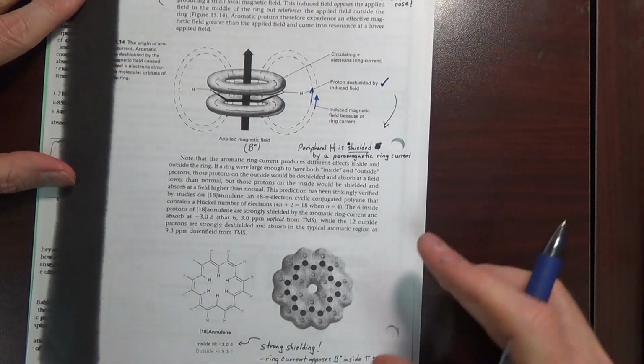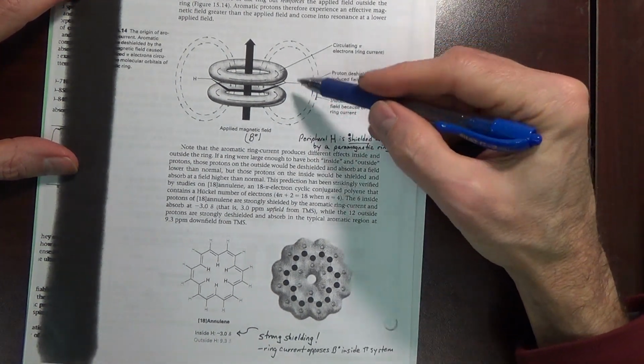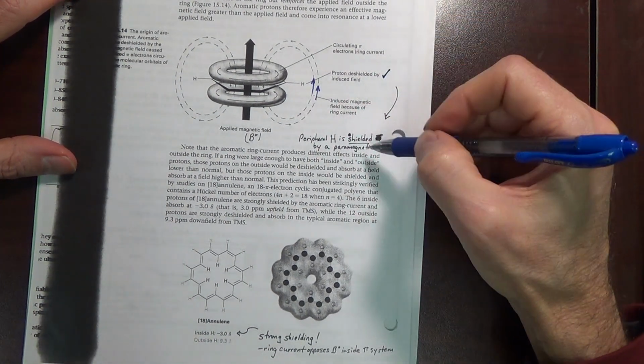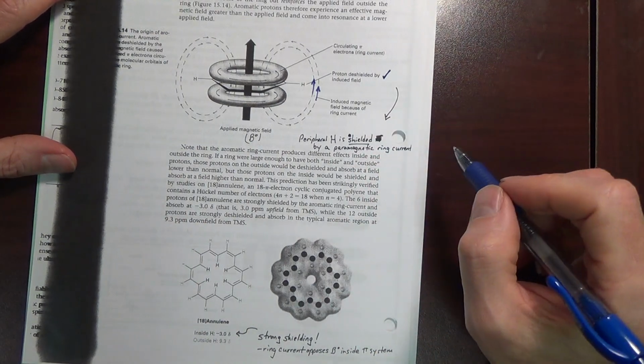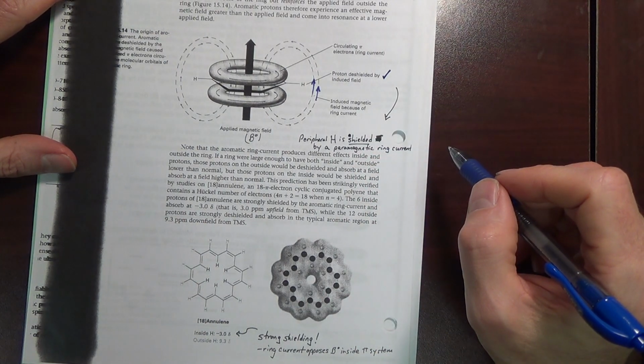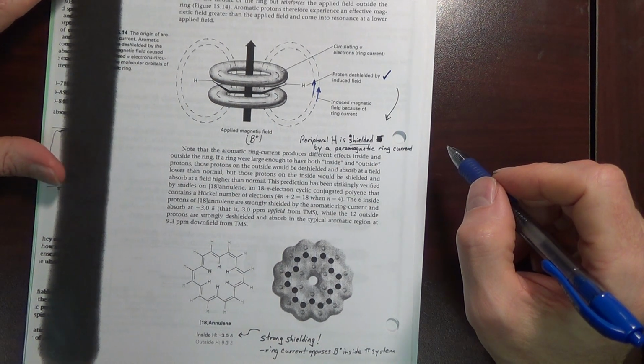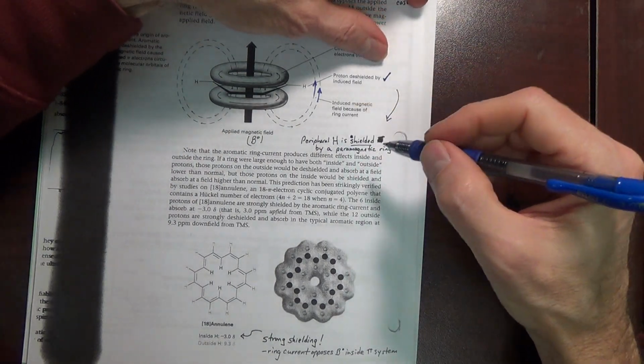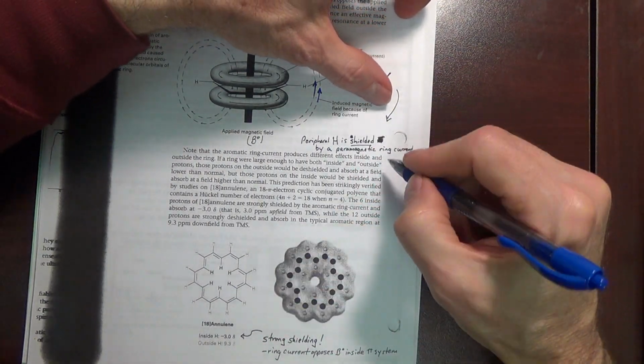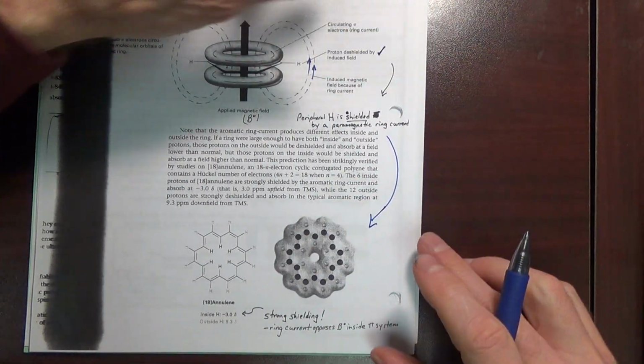Okay, I know what it is. I know what it is. This is not a paramagnetic ring current. This actually is referring to down here. Yeah. This down here we'll see shielding. Okay, that's what it is.